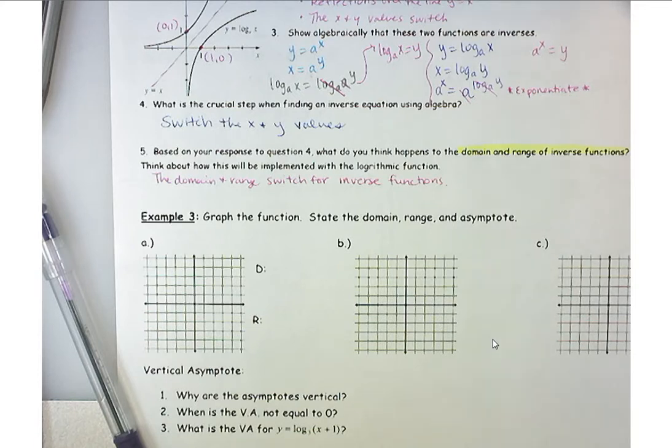And wasn't there always something that was the same for all exponential functions? Yeah, the domain, right? The domain was always all real numbers, which means for the log, what's going to be all real numbers? Your range.